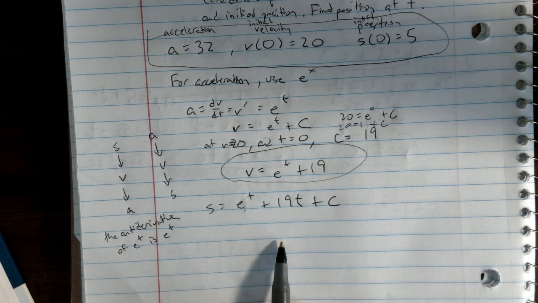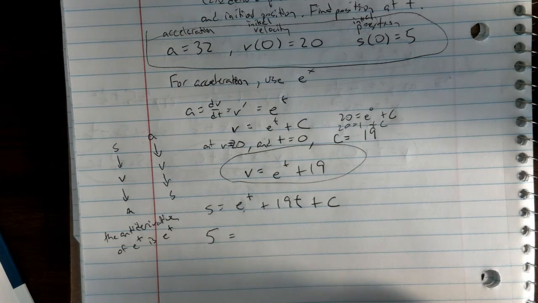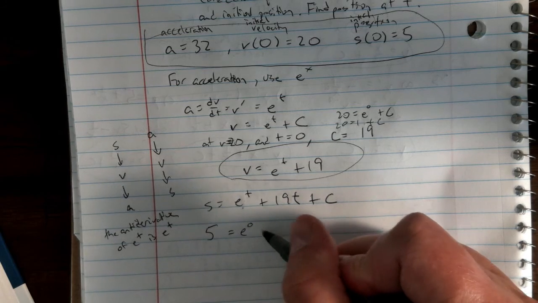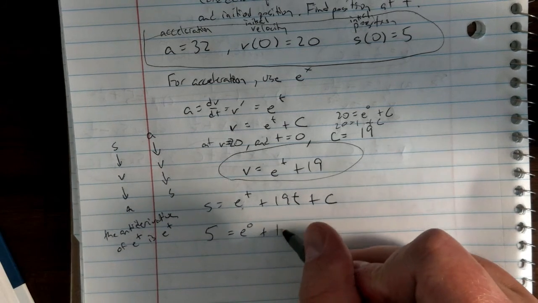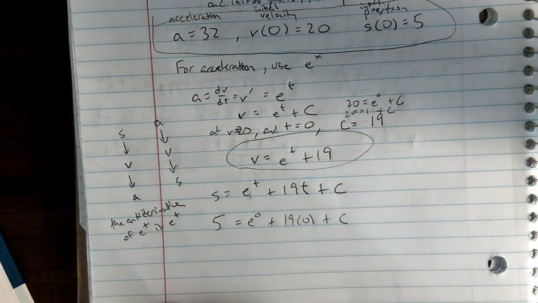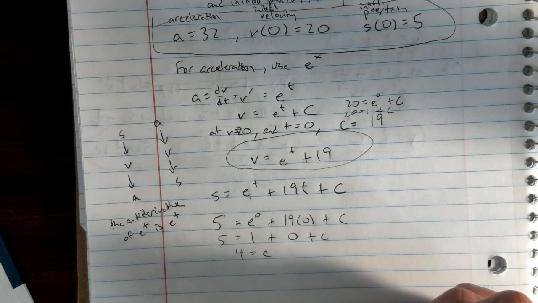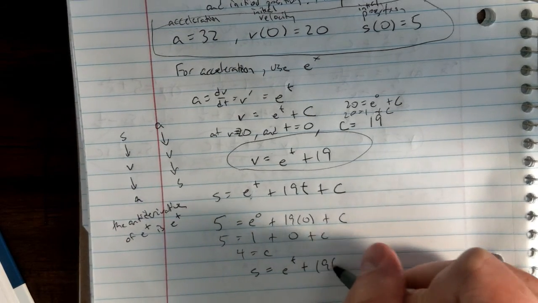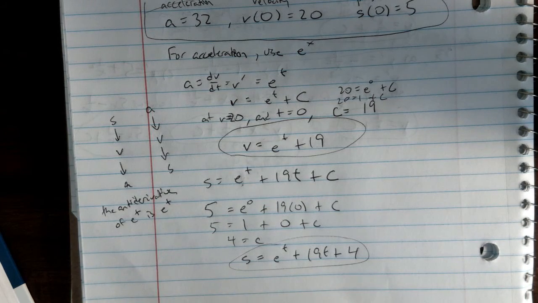So then all we have remaining is to plug in s equals 5 from this. So 5 equals e to the 0 plus 19 times 0 plus c. And this is 5 equals 1 plus 0 plus c. Therefore, you have c is 4. And so that means s equals e to the t plus 19t plus 4. Alright, so that'll be the end of 4.2.